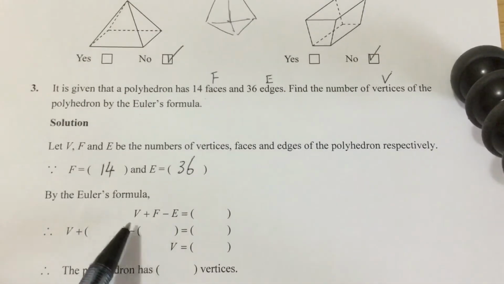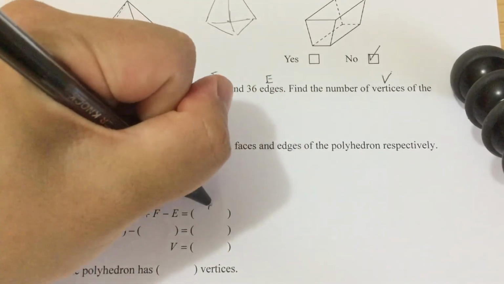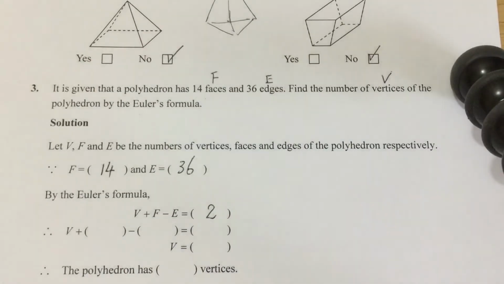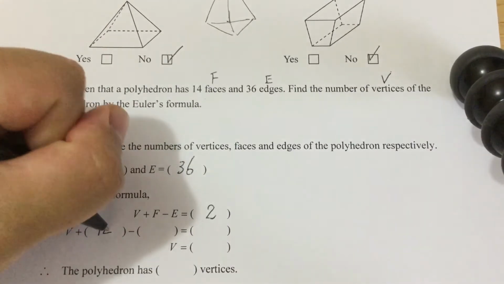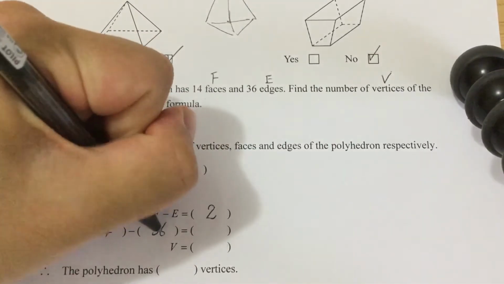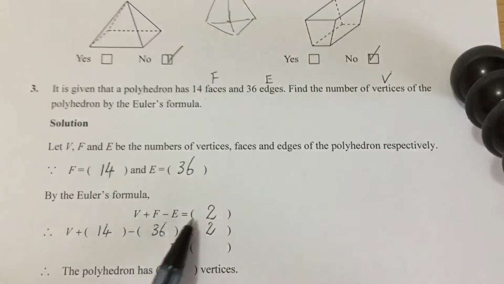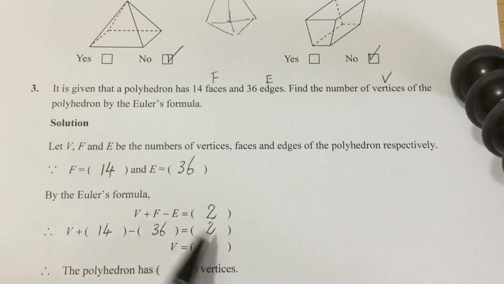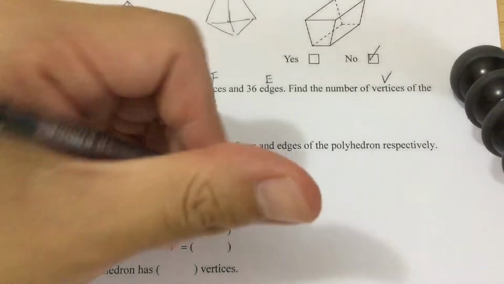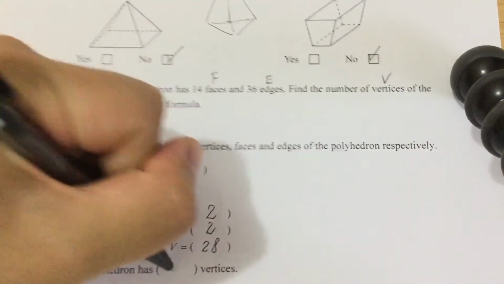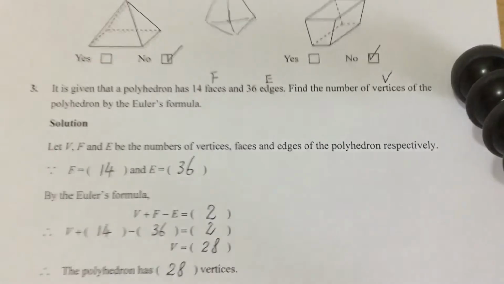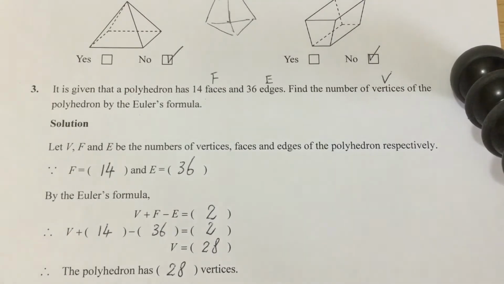Okay, now let's do it. By Euler's formula, V plus F minus E is every time 2, no other numbers. So V plus 14 minus 36 equals 2. So 2 plus 36 is 38, and 38 minus 14. So the answer for the vertices is 28. So there are 28 vertices. We can use V plus F minus E equals 2. Now last, we go to question 4.